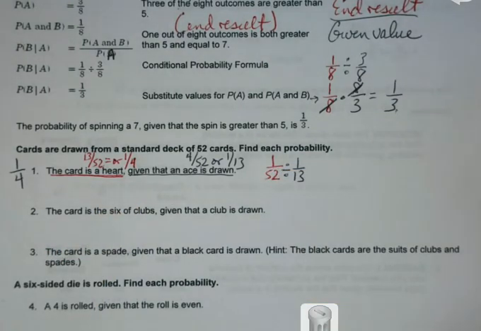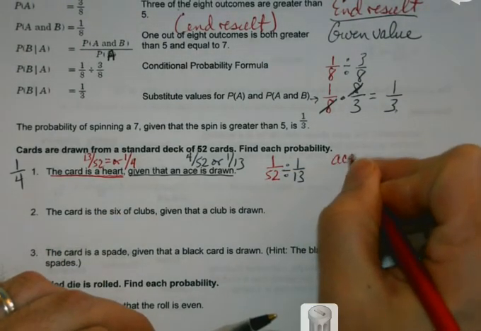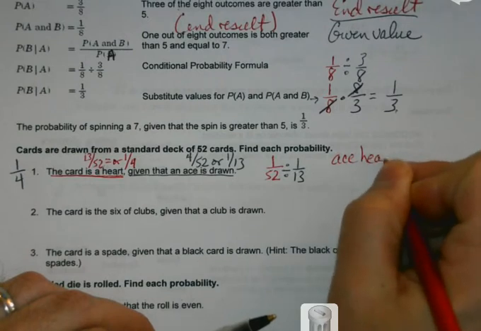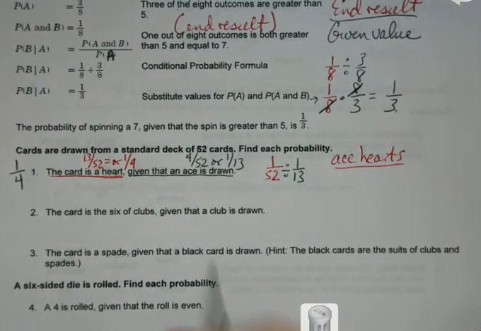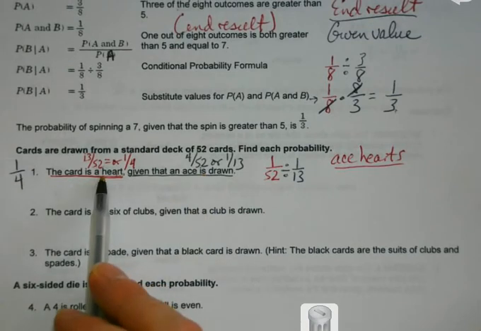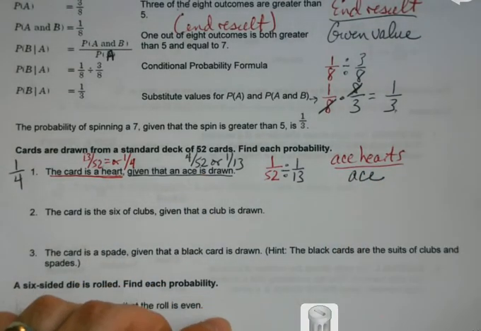Because what I'm actually asking you is, what's the probability of getting the ace of hearts, my end result, because given it's an ace, that the card will come in heart, over the chances of getting any general ace, which is 1 out of 13.